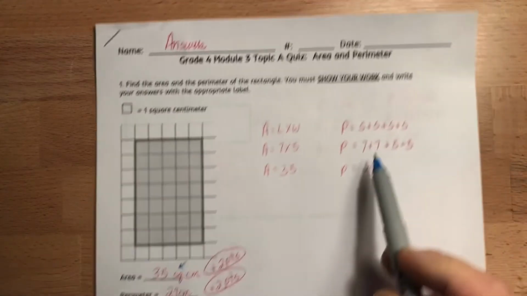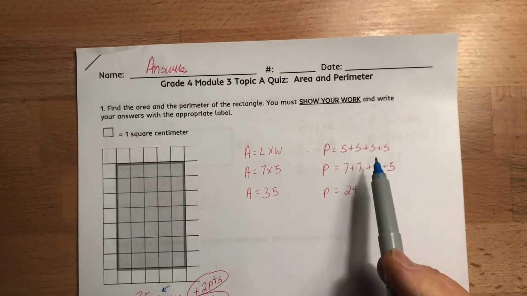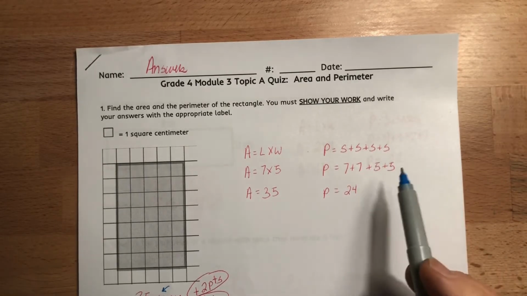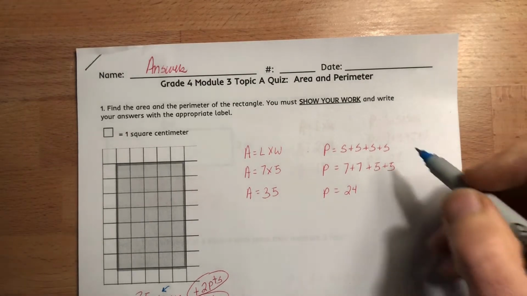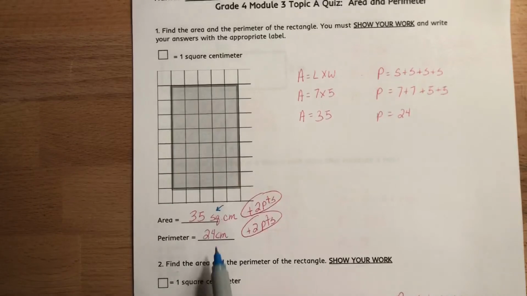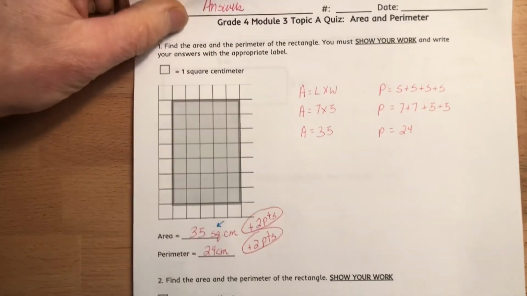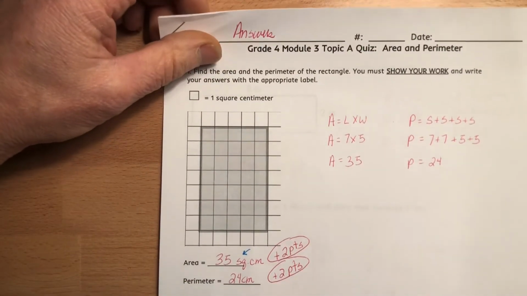The perimeter is side plus side plus side plus side. Or I could do 2 times L plus 2 times W, or whatever we discussed it, but if you add up all the sides, you're going to end up with 24, and that came out to 24 centimeters. And that's not in squares. It's just plain old centimeters. It's the distance around an object, like fencing, okay? So let's go through the rest, the next two are very similar, okay?